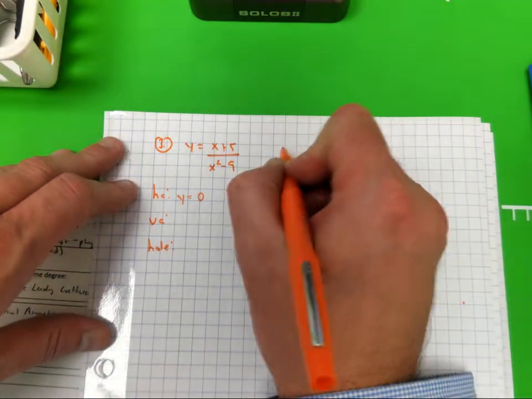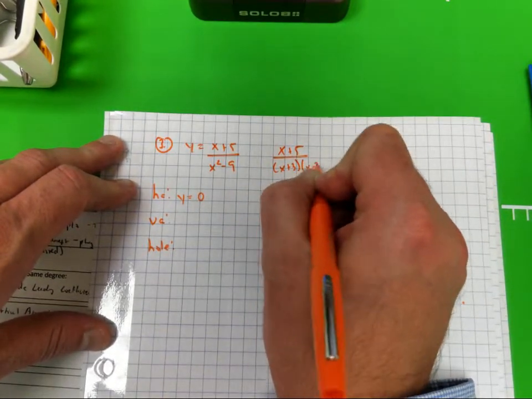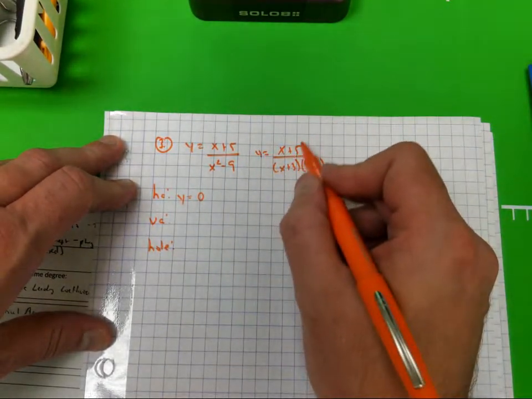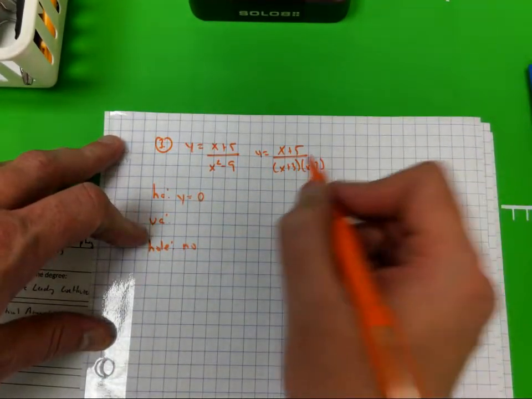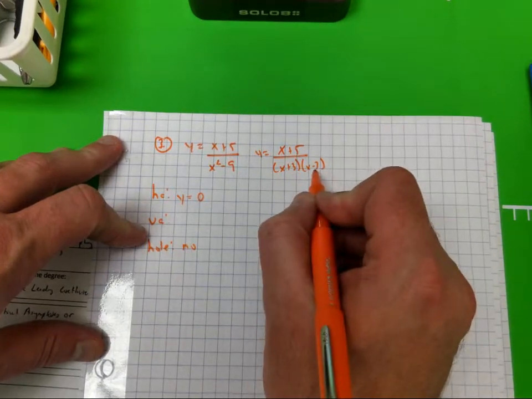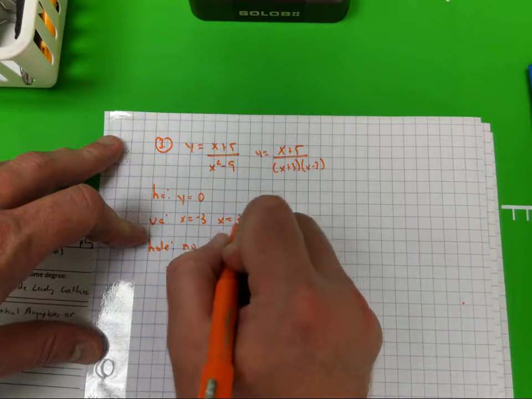Okay, I'm going to factor it. It's going to be x plus 5 over x plus 3, x minus 3. Well, I cannot cross anything out, so I know there's no hole in this particular problem. What two numbers, if I was to plug them in, would make it undefined? That is, x equals negative 3 and x equals 3.